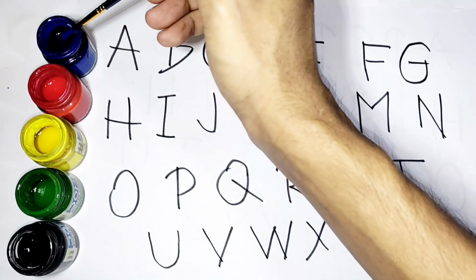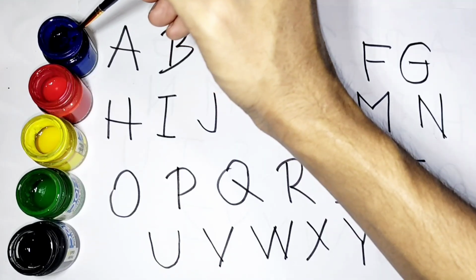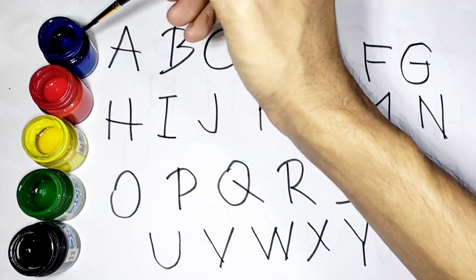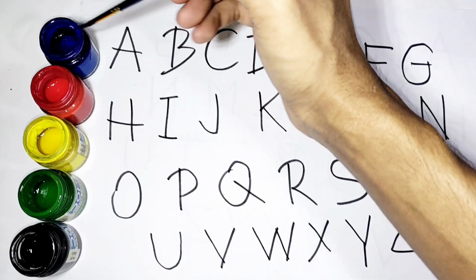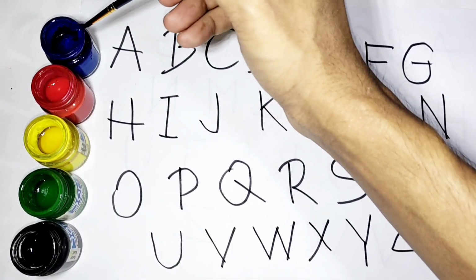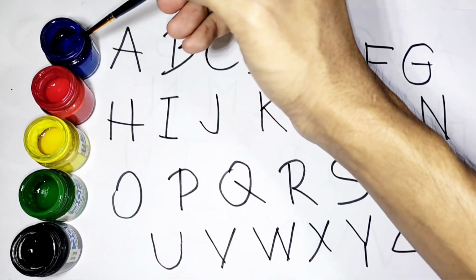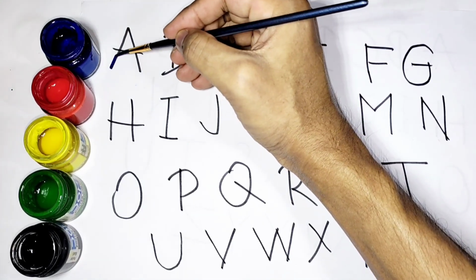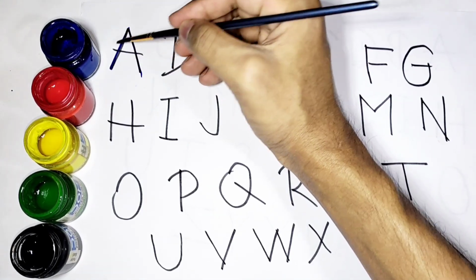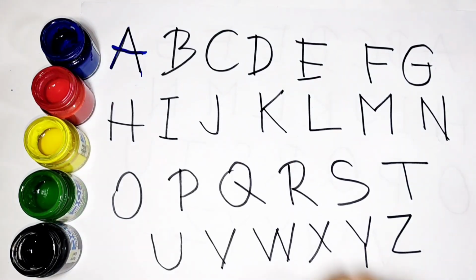First we are coloring the alphabet of A. A for apple, A for ant. Kids, now we are mixing the color of blue. First we are coloring the alphabet of A. Now we are using blue color. A for apple, A for ant.